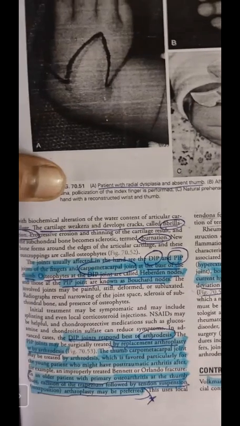So if the DIP joint is involved, the best treatment is arthrodesis. Okay, if the PIP joint is involved, then it is replacement arthroplasty or arthrodesis. Anyway, you can treat. Then thumb carpometacarpal joint is treated with arthrodesis. Okay, so everything arthrodesis. For PIP joint alone, you can do arthroplasty also.